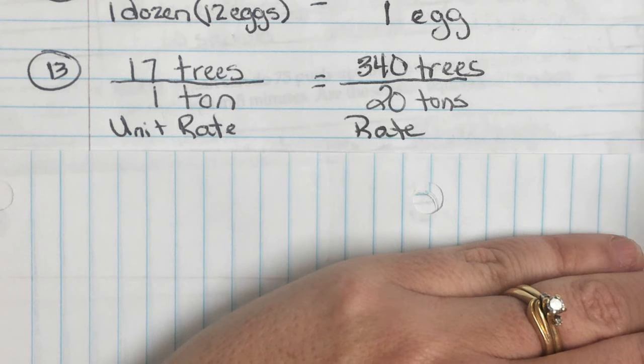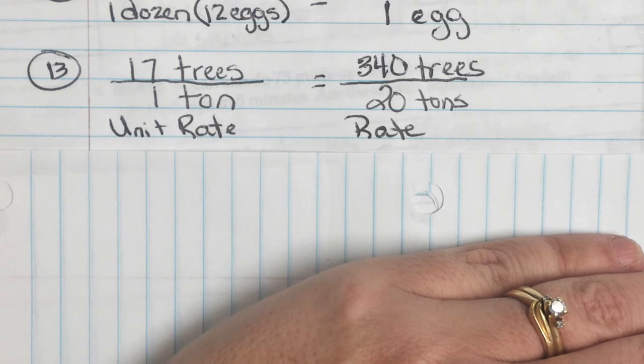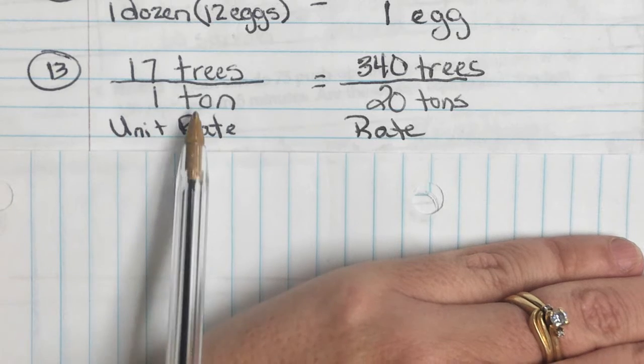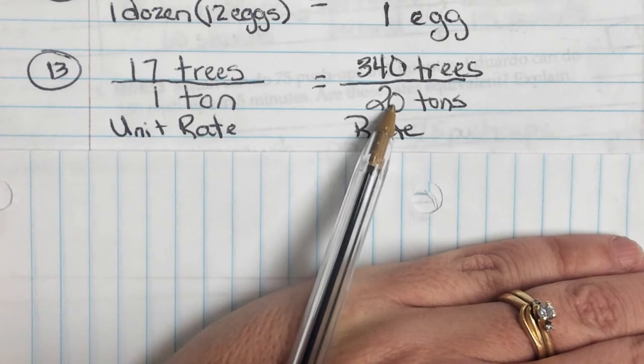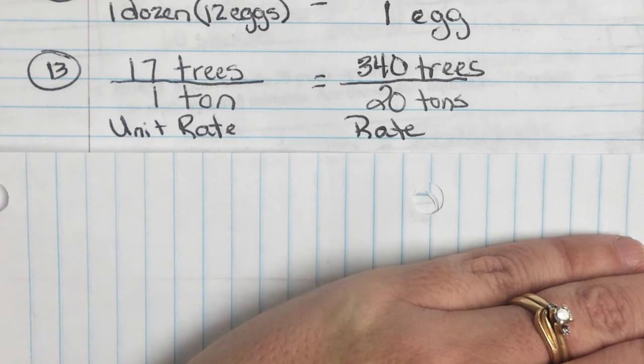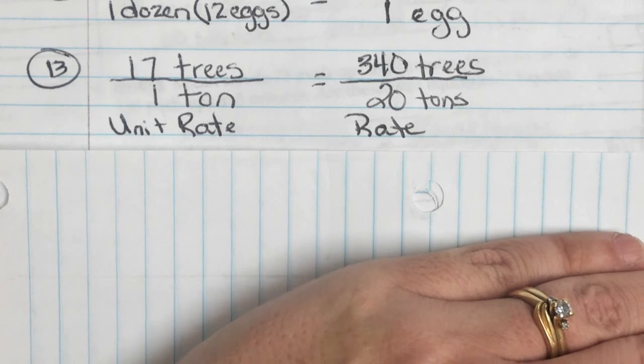You don't have to put rate, unit rate. That's just my teaching. That anything with 1 per 1 is the unit rate. So everything above this we were finding unit rate. Now they gave us unit rate and they want us to find a rate. That's the only reason I put that.